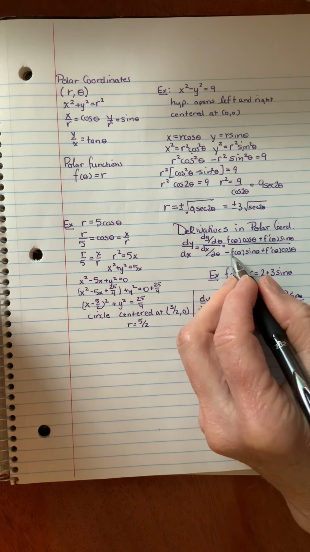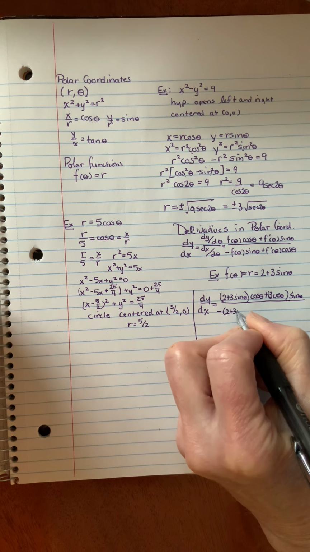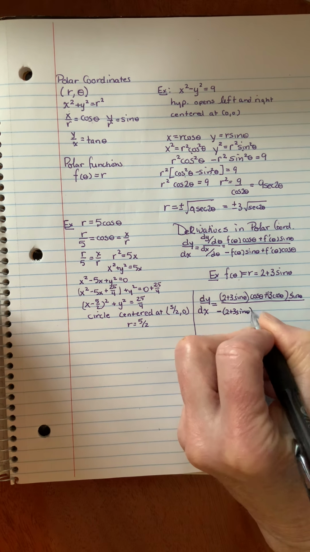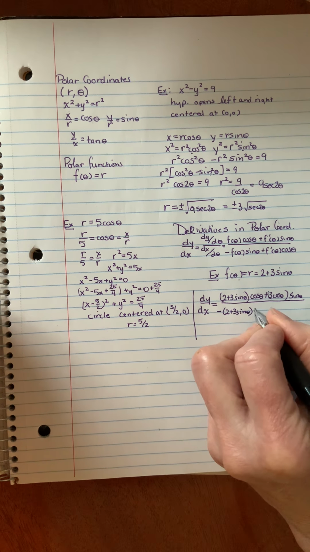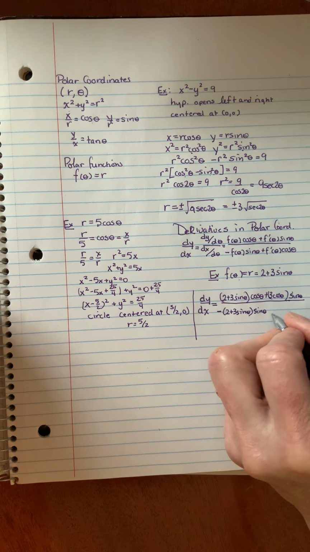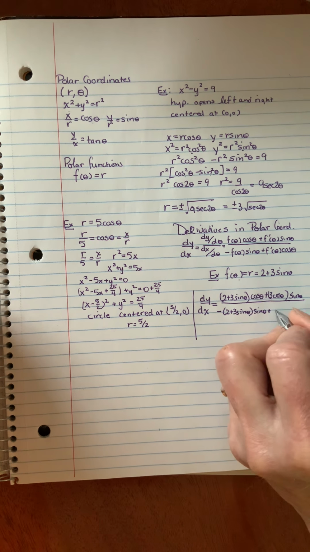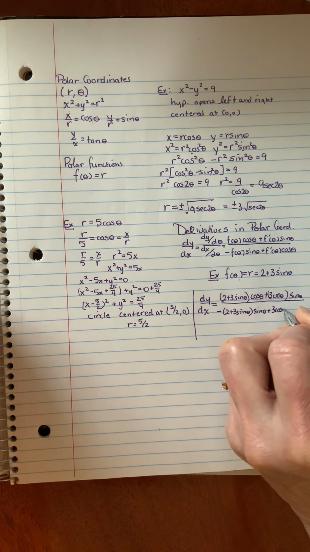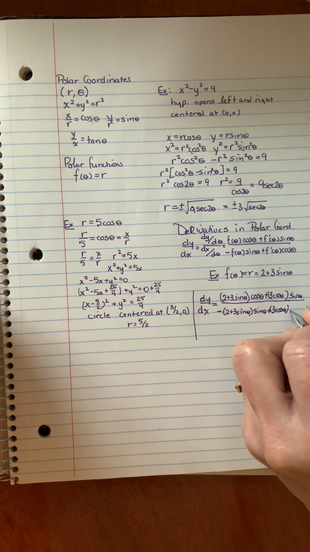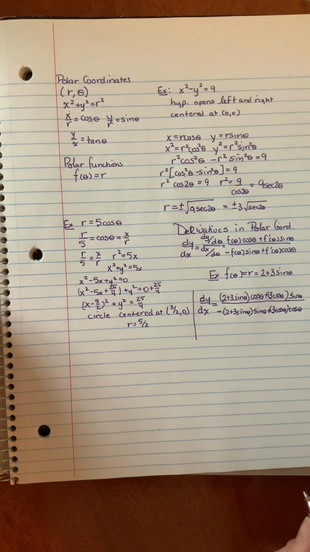This is divided by minus f of theta, so minus 2 plus 3 sine theta times sine theta. Notice none of these things cancel. And then plus f prime of theta, which is 3 cosine theta, times cosine theta. So now we have to simplify.